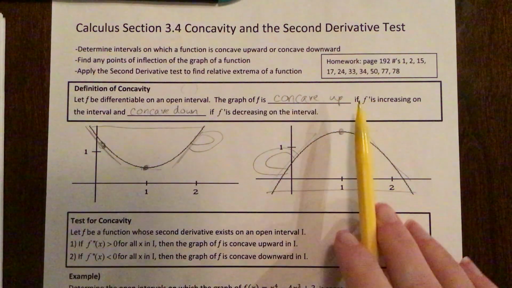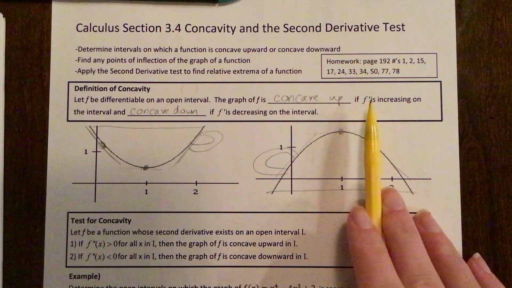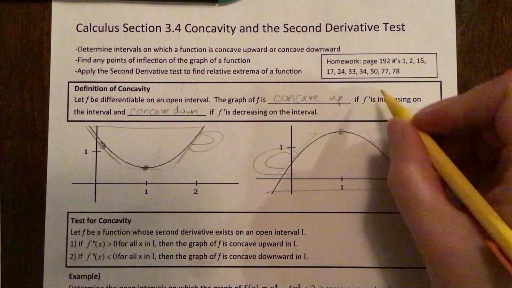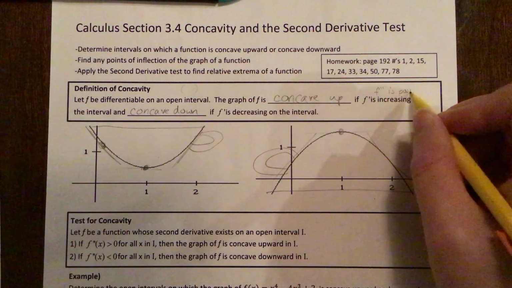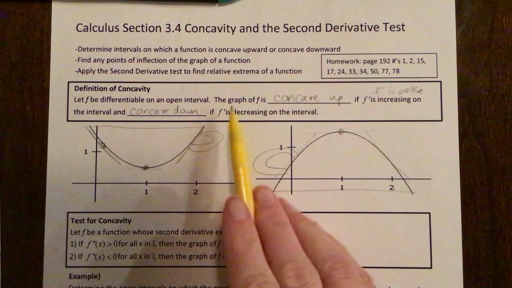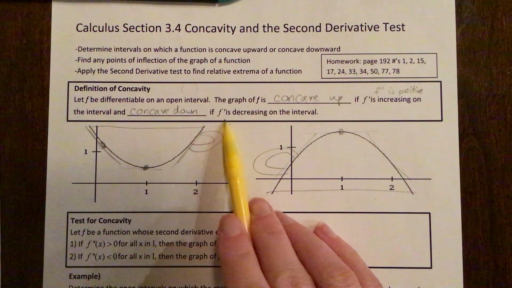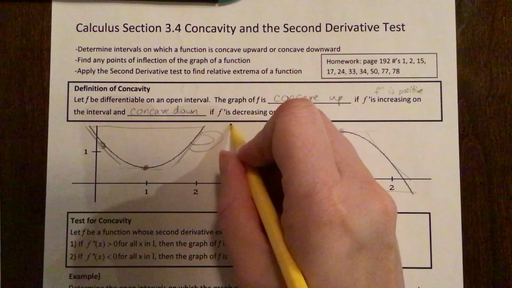But this takes it one step further. F prime is increasing, so the derivative of f prime would have to be positive, which would be f double prime is positive. And here, f prime is decreasing, so f double prime would be negative. The derivative of f prime would be negative.